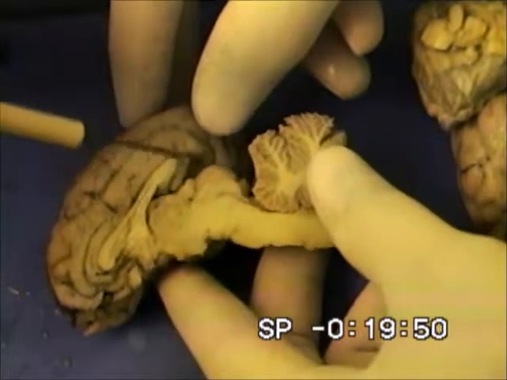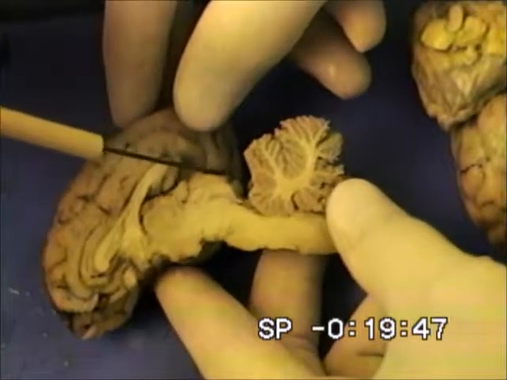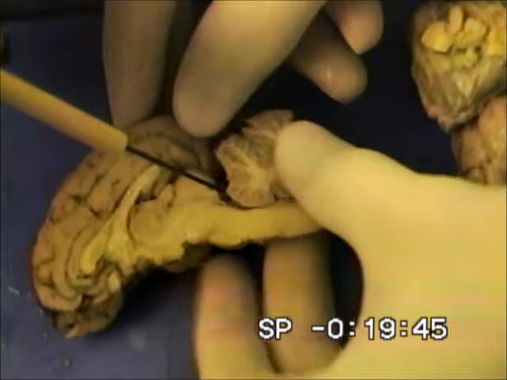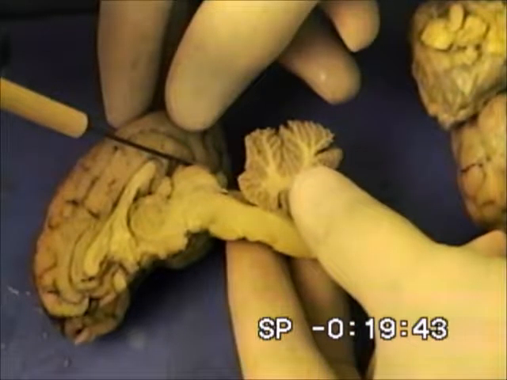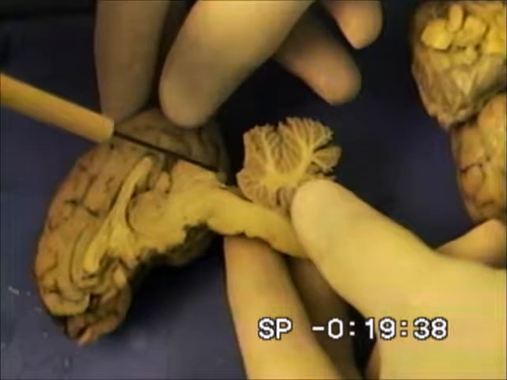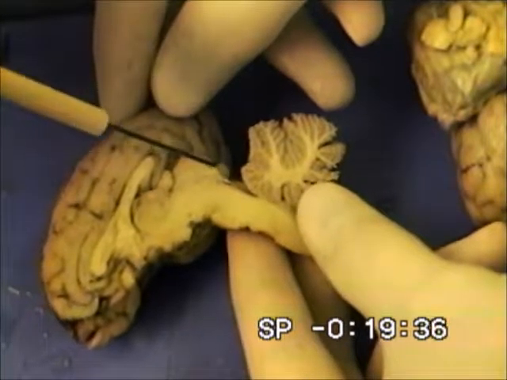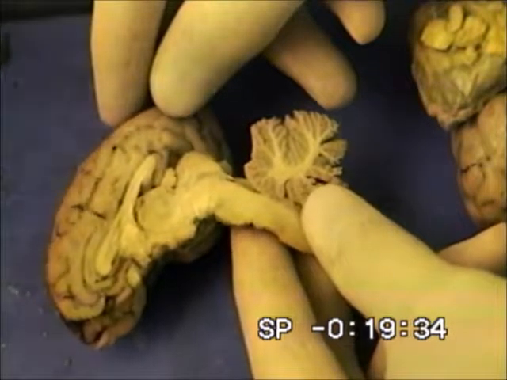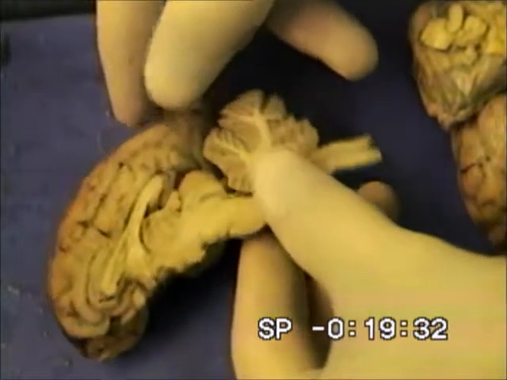Quadrigemina. This is the superior, and this is the inferior colliculi. The superior is for vision, tracking. And this is the inferior, auditory, which is for audio echolocation, so direction of where sound is coming from.